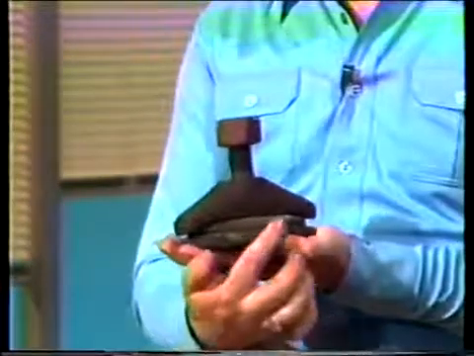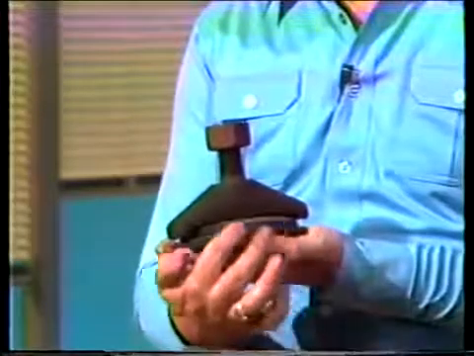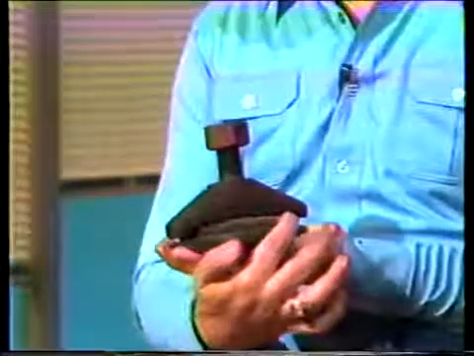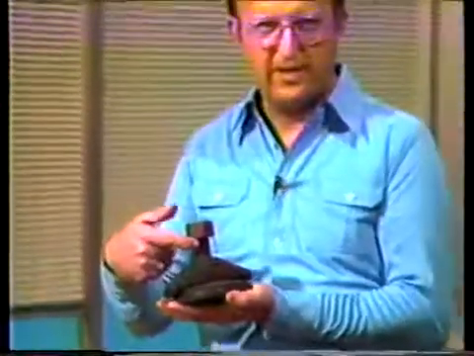Look for cracks in the handhole plate. They're most likely to start on the inside edge of the sealing surface. And make sure that the threads that hold the handhole plate in position are in good shape.